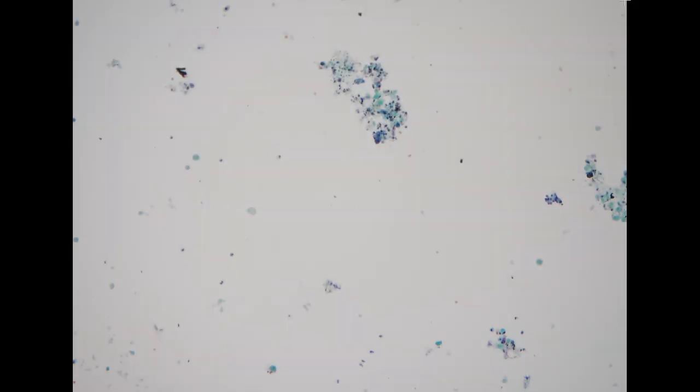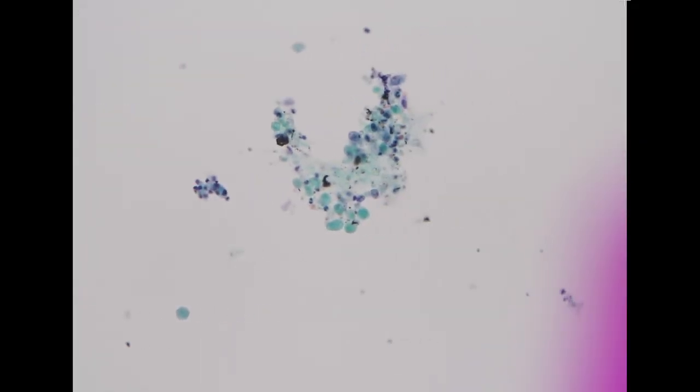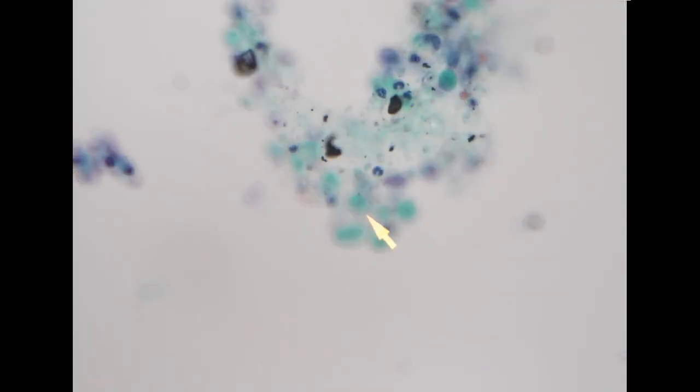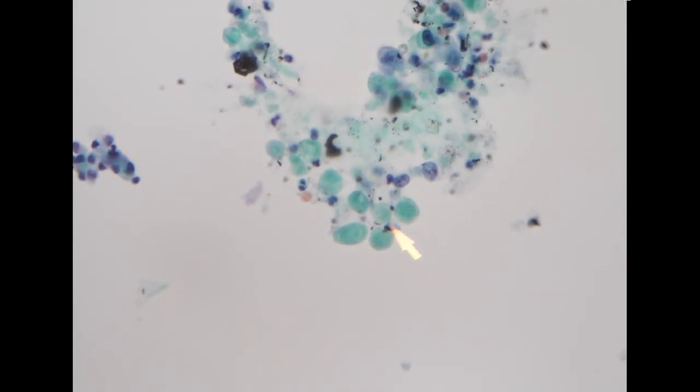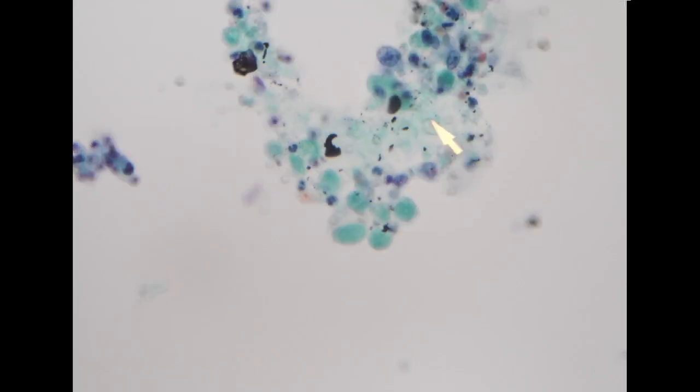So first of all, in the background, we see a lot of necrosis. We see a lot of cells in shadow without a good outline of the nucleus. So we see prominent necrosis in this specimen.